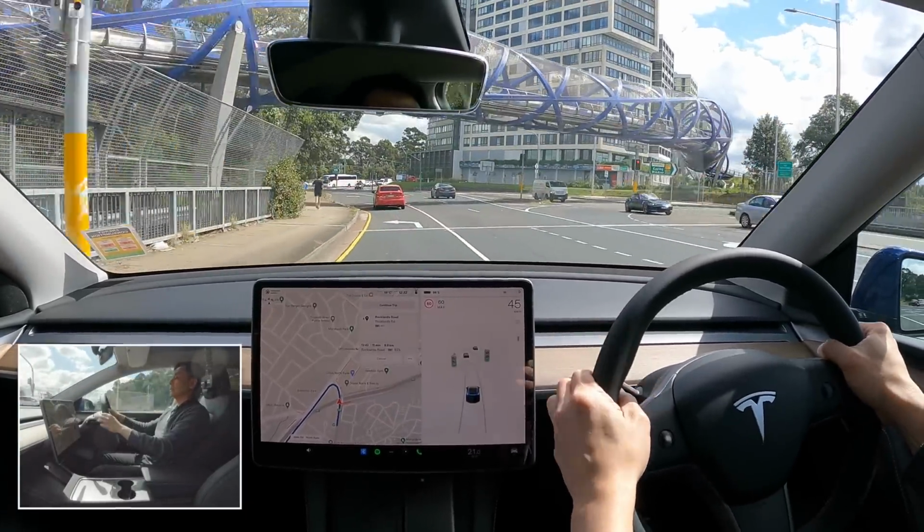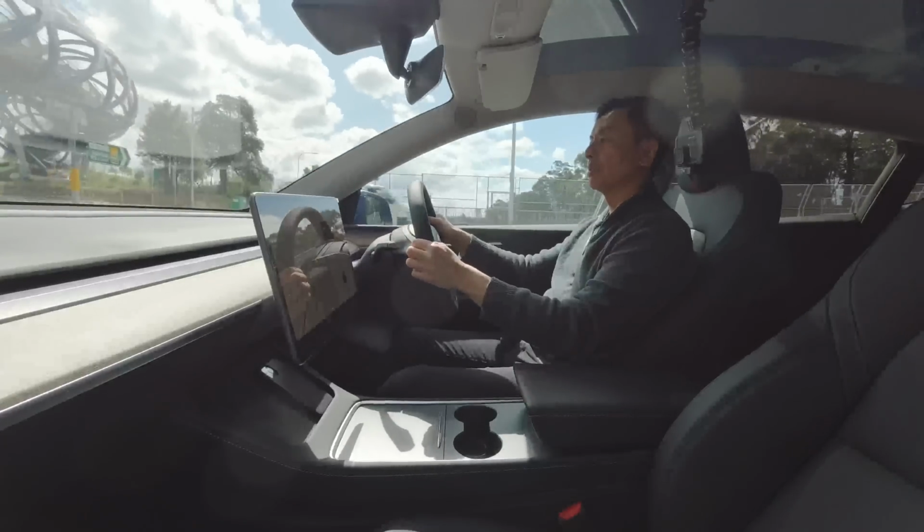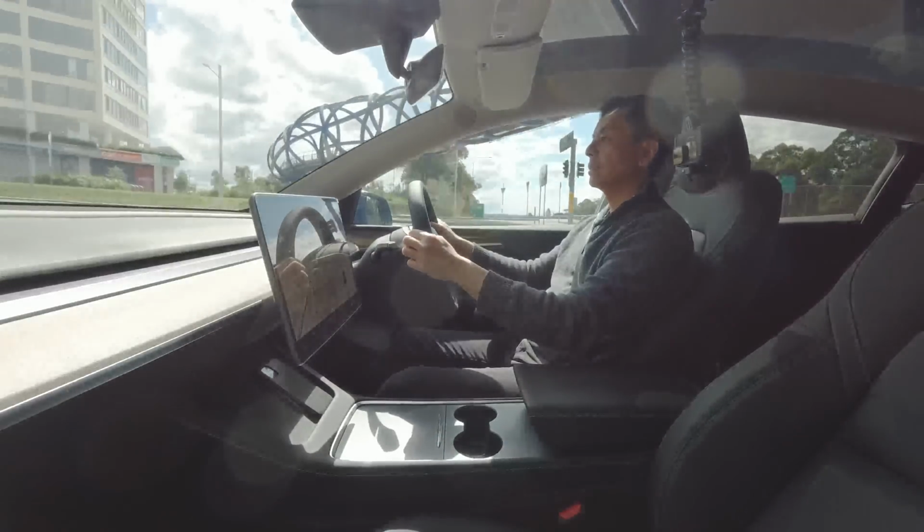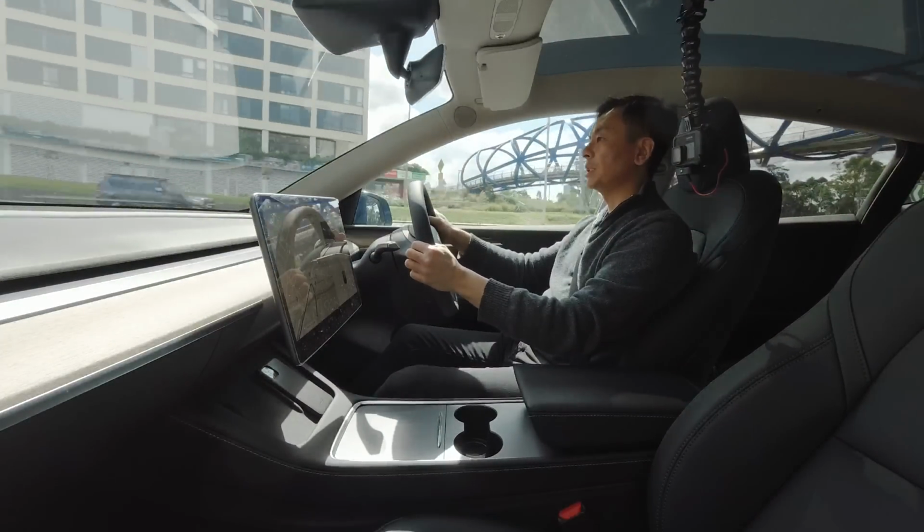Okay, so let's turn left here and then we can do a bit more of an autopilot test once we get onto Epping Road, which is a bit busier.